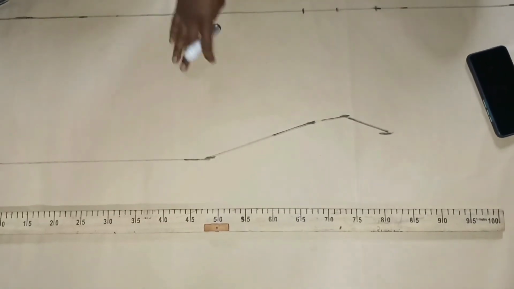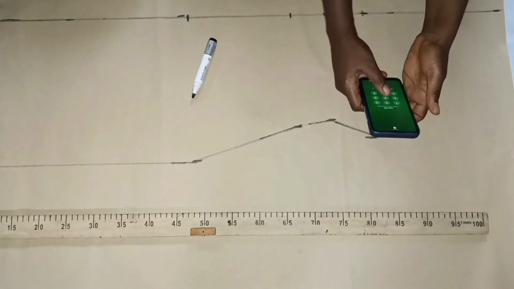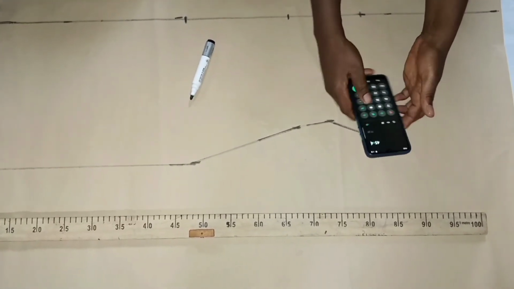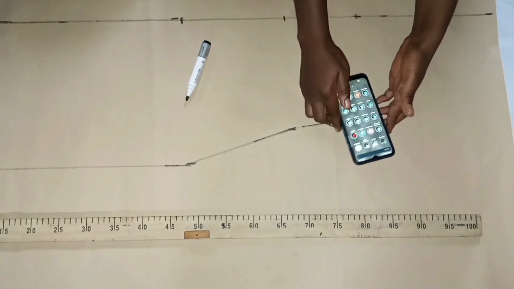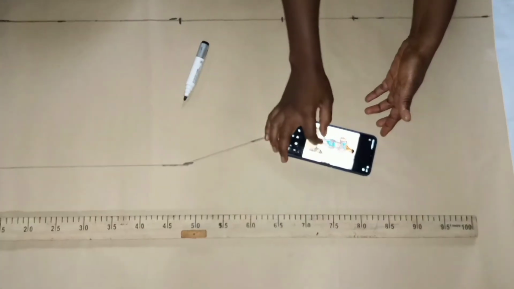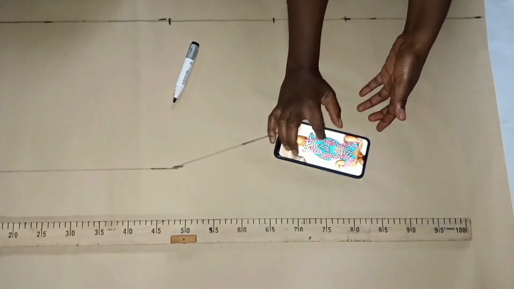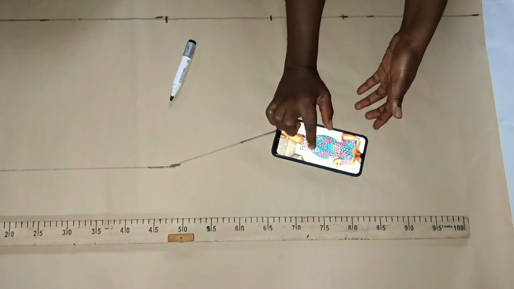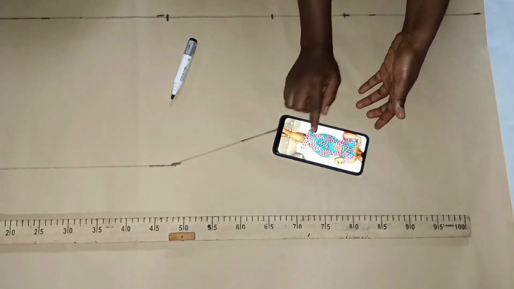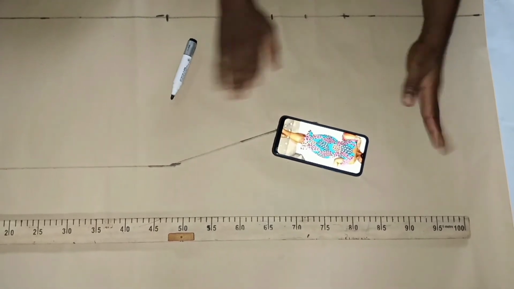So by the time you gather it, let me show you the picture again. Sorry, you don't need to see my password. By the time you gather it, you will see it. This extra looks like flare because after using the smoking, the up part, this part now we didn't smoke it, so it flared out.